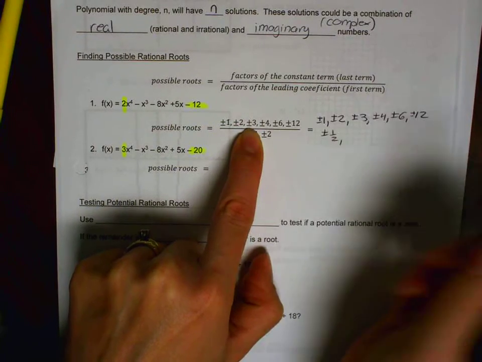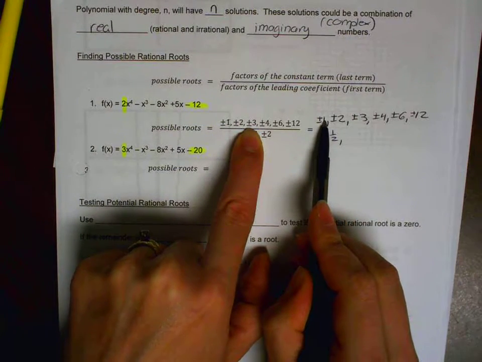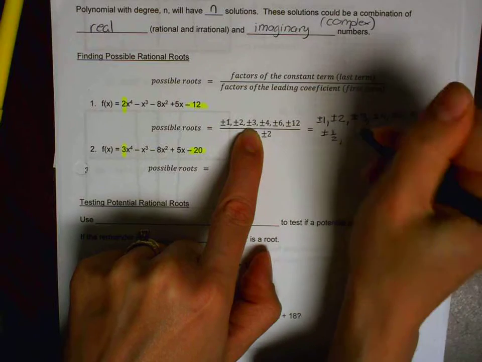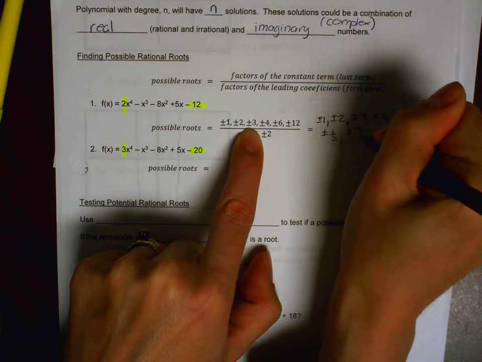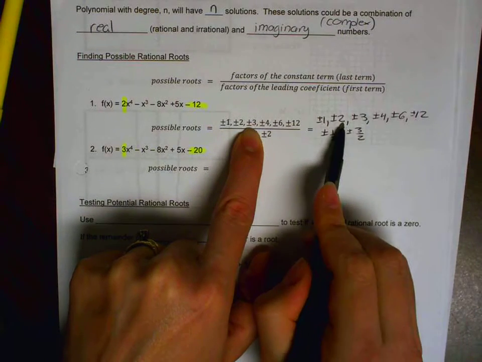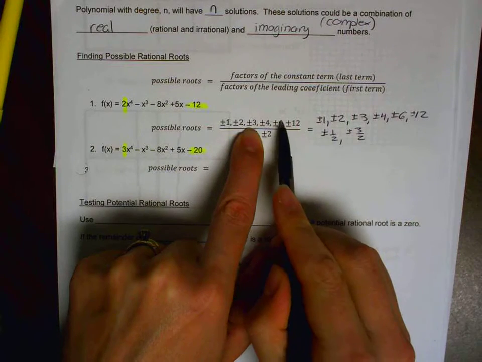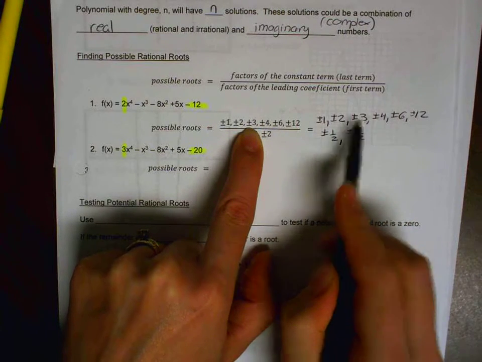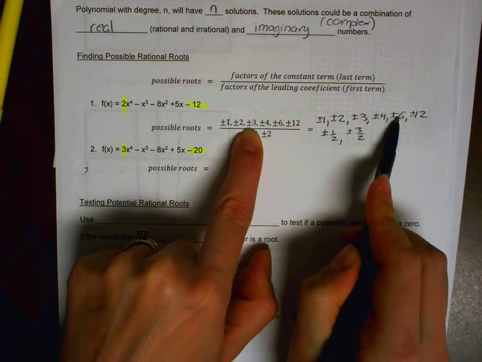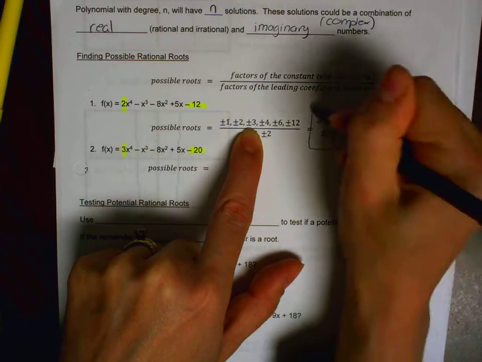2 divided by 2 is 1, and I already have 1, so I don't need to write it again. 3 divided by 2 is 3/2. 4 divided by 2 is 2, I don't need to write it again. 6 divided by 2, I don't need to write it again. 12 divided by 2, I don't need to write it again. So these are all my possible solutions.